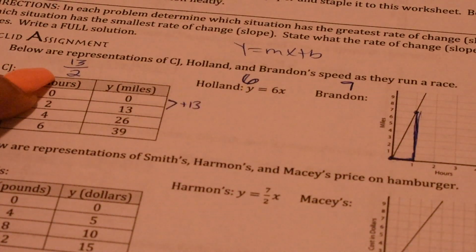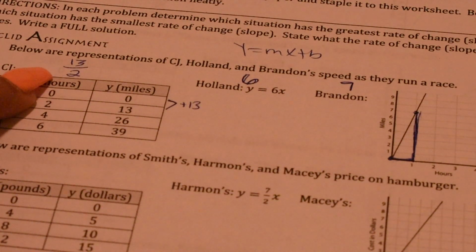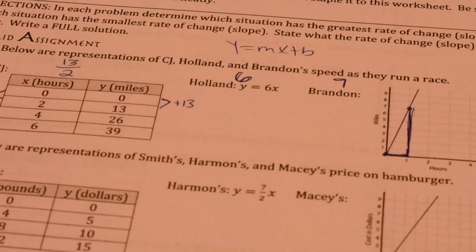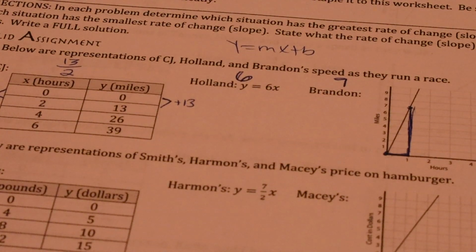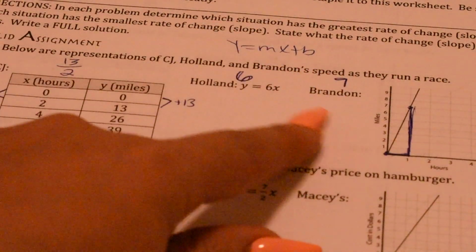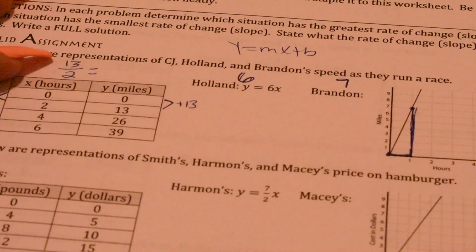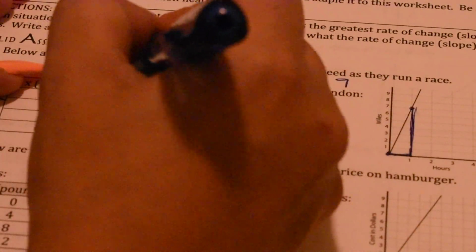But 13 over 2, we have to get that as maybe a fraction or a mixed number to help us compare. Usually we don't write slope as a mixed number, but in this case we will, just to see how it compares with 6 and 7. So this as a mixed number, 13 divided by 2, it can go in 6 times. So 6 times 2 is 12. 13 minus 12 is 1 over 2.